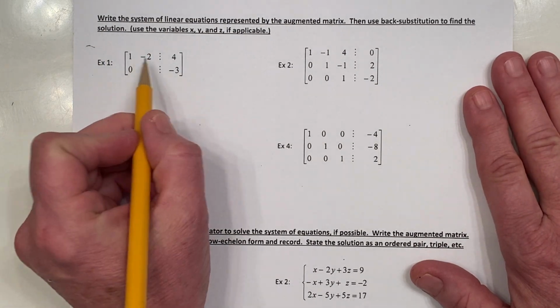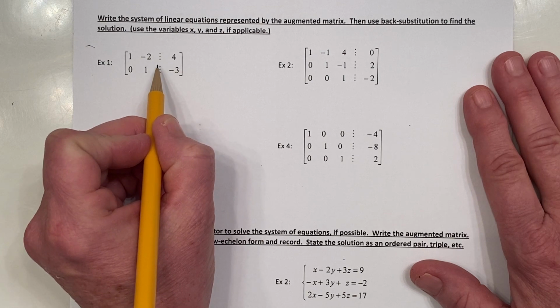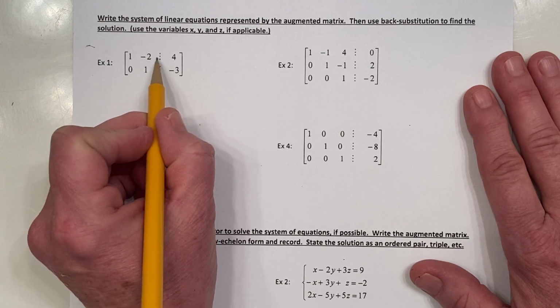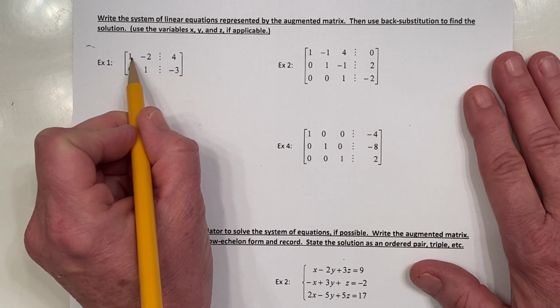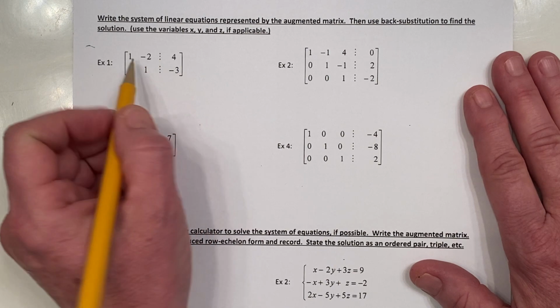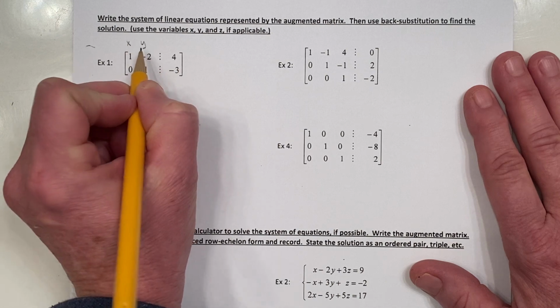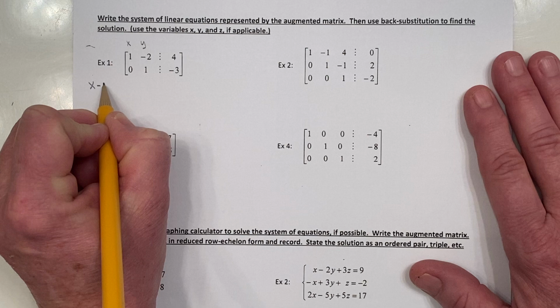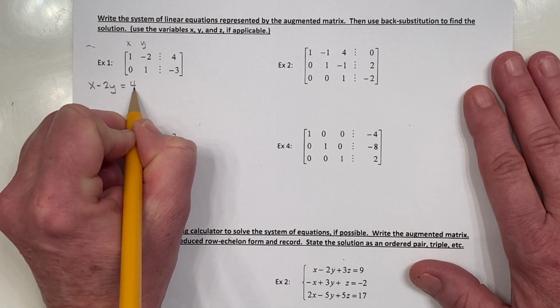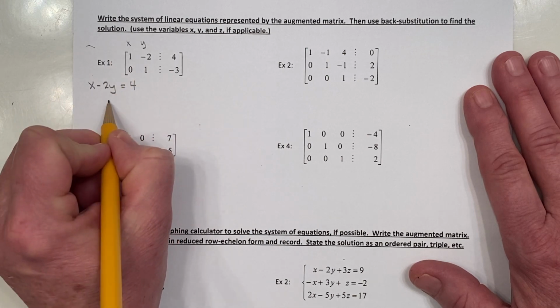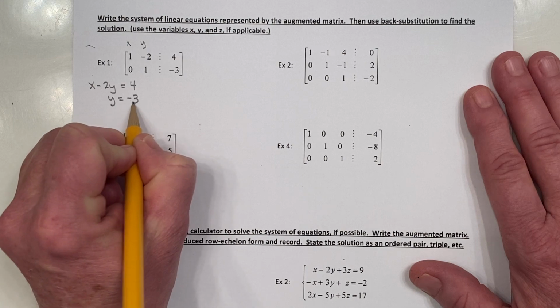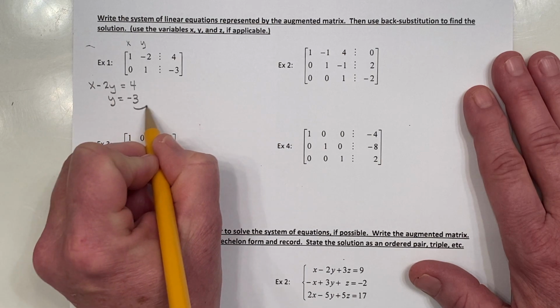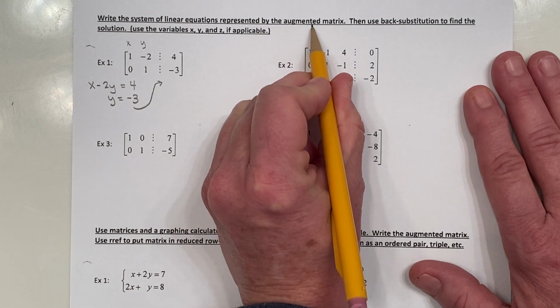So for example 1, we can see with the 3 dots here stacked in each row that those represent the equal signs. So with 2 numbers to the left of these 3 dots, we know that we have 2 unknown variables of x and y. So we've got x minus 2y equals 4 and 0x plus 1y equals negative 3. Well, this is easy. So we've written the system from the augmented matrix.